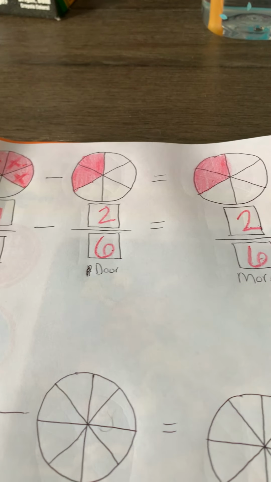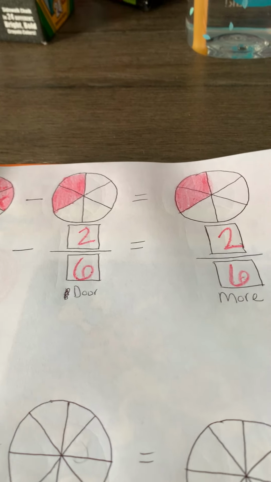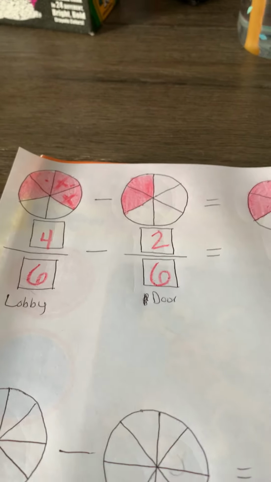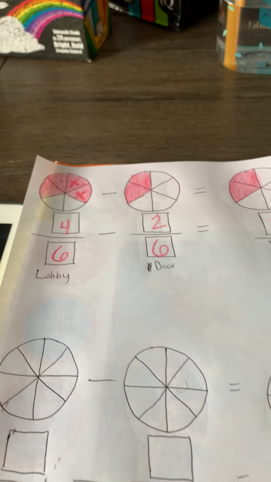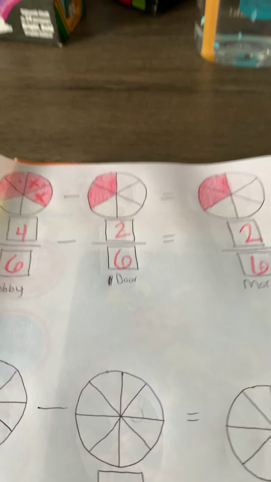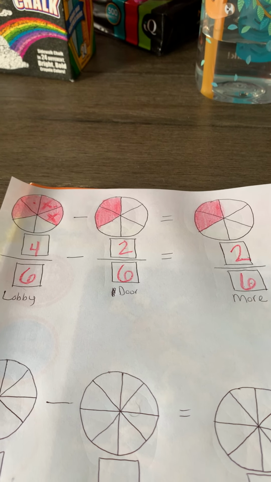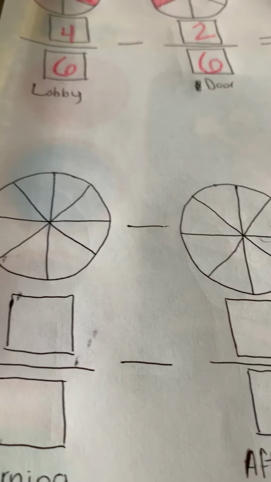Well, she greeted 2 out of the 6. 2 more customers out of the 6 at the door. I'm sorry, at the lobby. Okay, so that's what your top problem should look like. Okay, and then we're going to move on to the next problem.